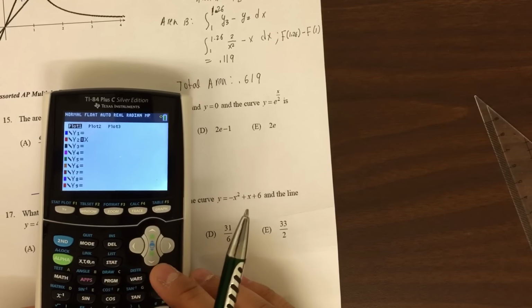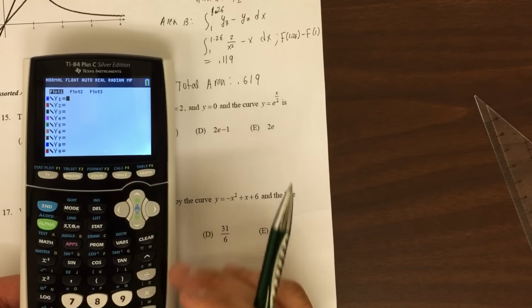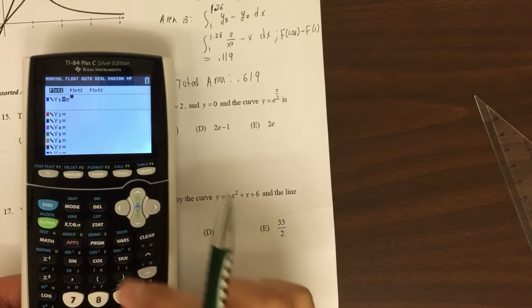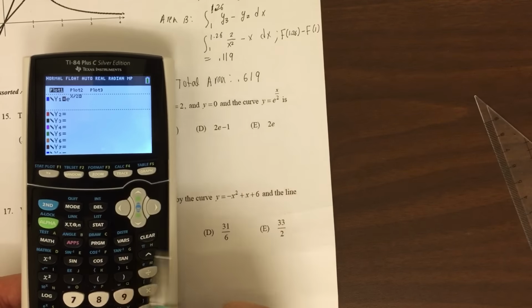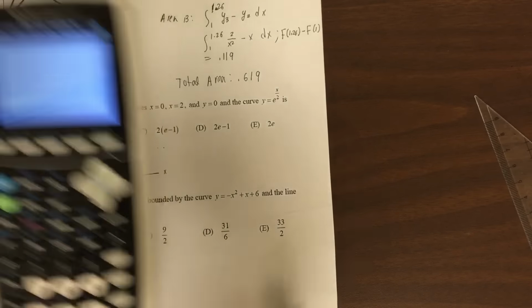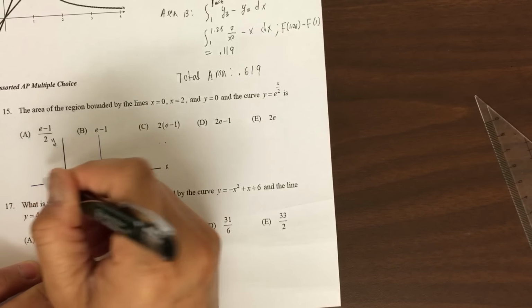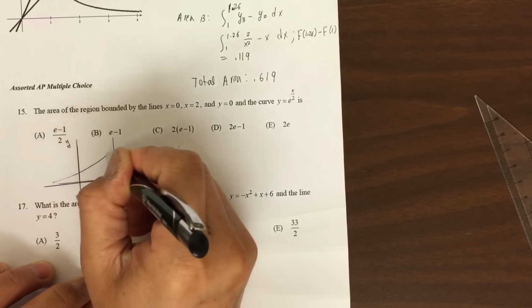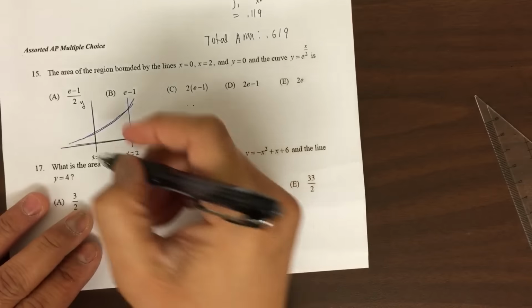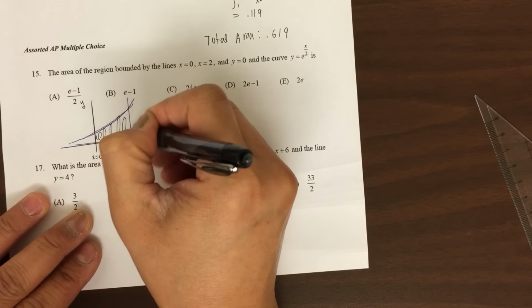Now, perhaps it's a good idea to just take a look at what this function looks like. You don't really need to see the graph of the function to finish this problem, but it might be helpful. So the graph of the function looks like that, right? It will look something like this. So we're interested in finding the area that's squeezed between the curves.